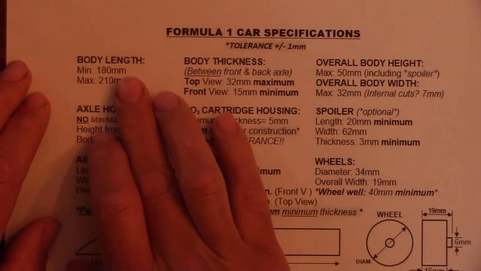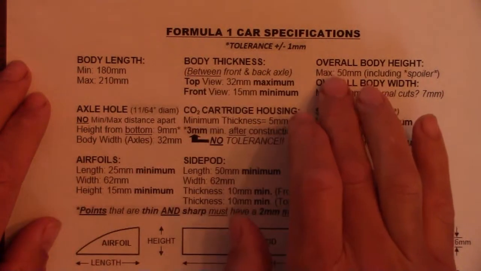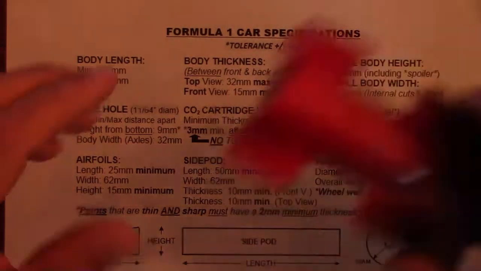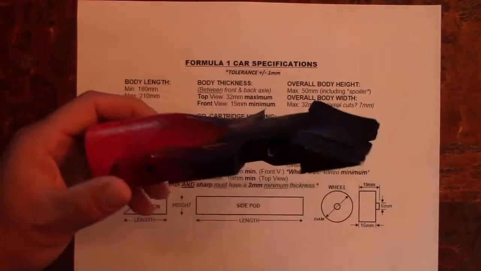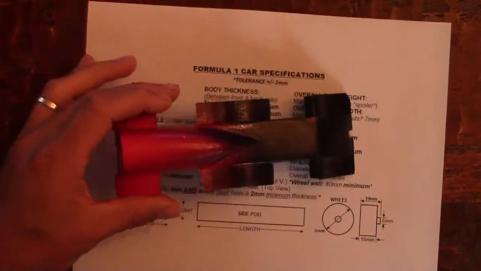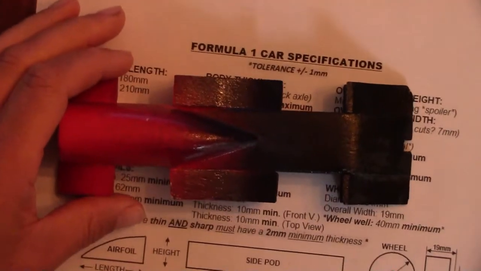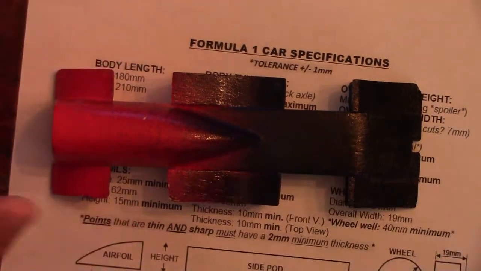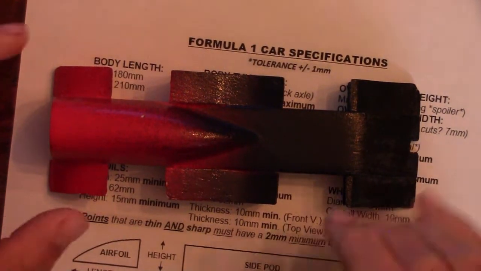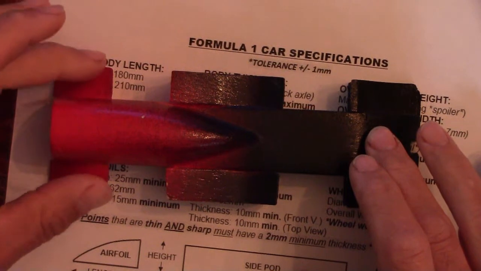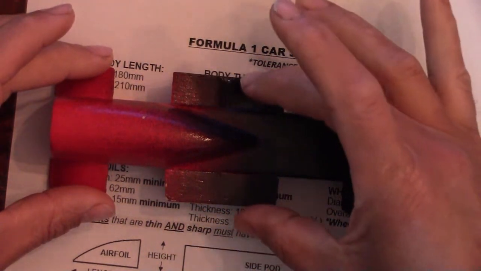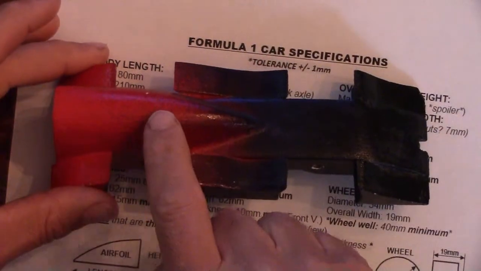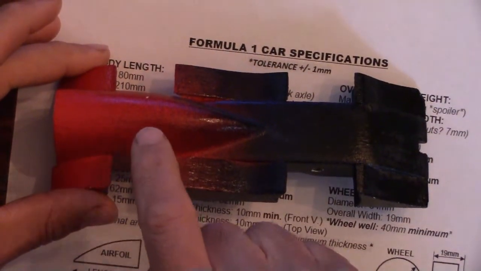When we speak about the body of the car, keep in mind a Formula One car is made up of parts. If we were to take this example here, here's a car with no wheels on it. Looking at this from above, you get a good idea as to what I mean by parts. These are two rear airfoils, these are two front airfoils, and here are two side pods glued to a car body.